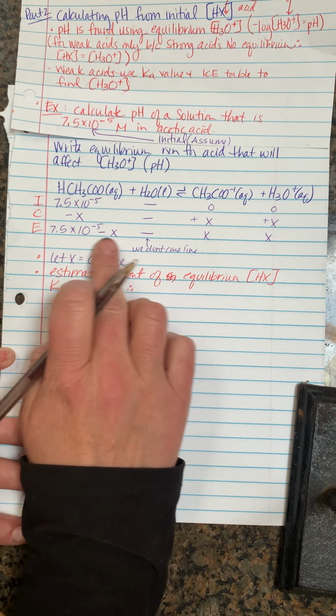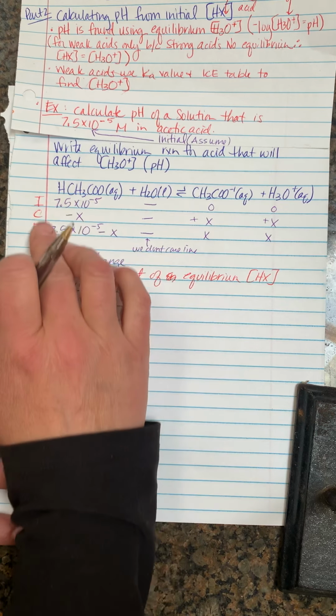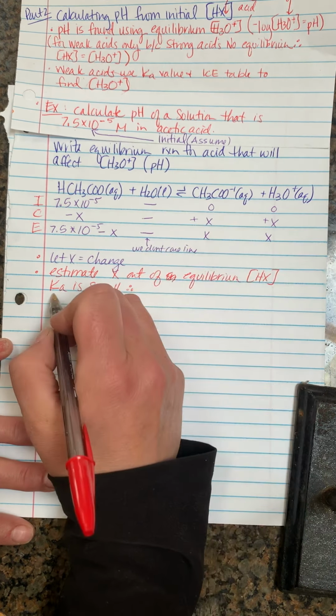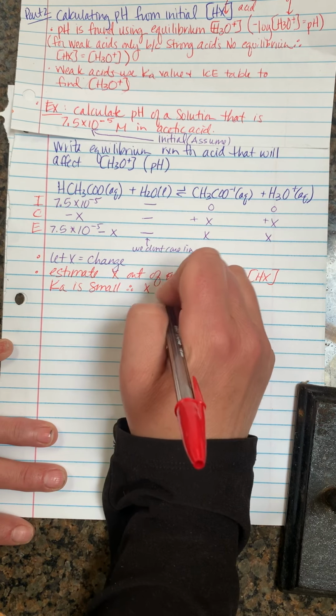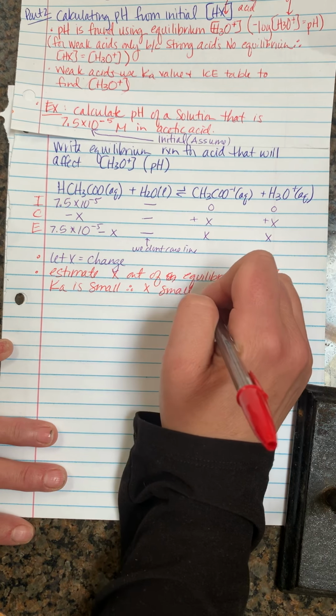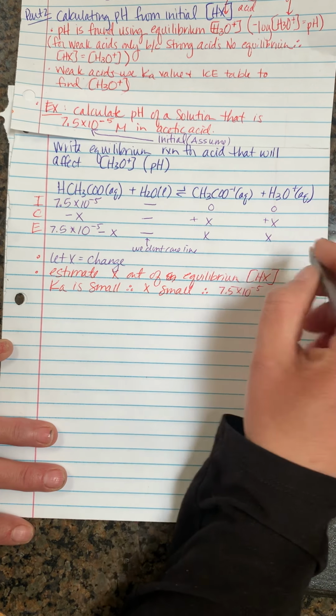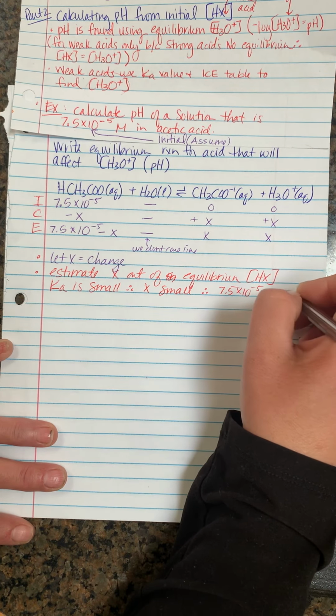Therefore, the change in this acid concentration is going to be very small as well. So Ka is small, therefore X is small. So we can say, therefore, 7.5 times 10 to the minus 5 minus X is approximately equal to 7.5 times 10 to the minus 5. Those are approximately equal to signs.